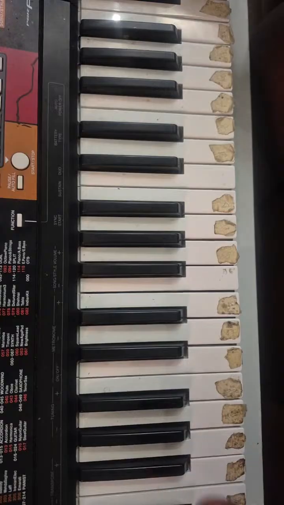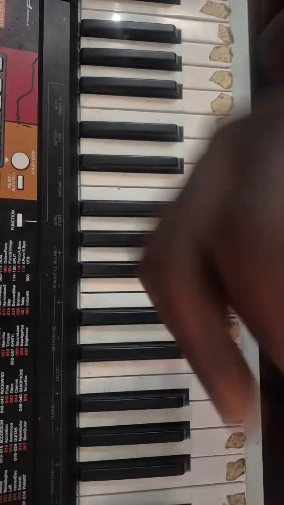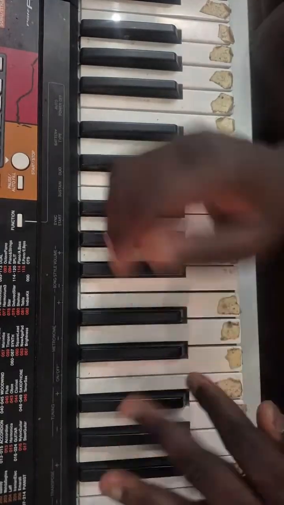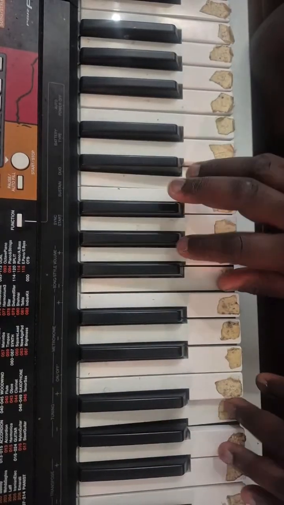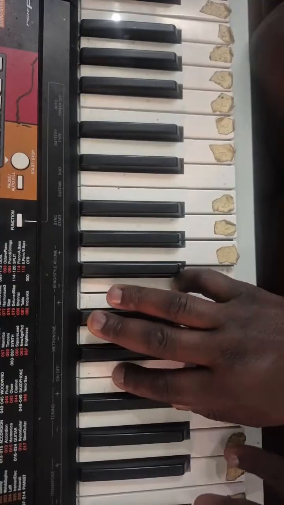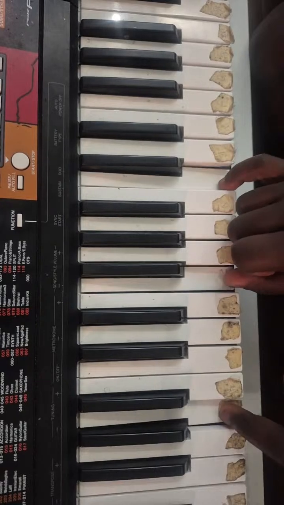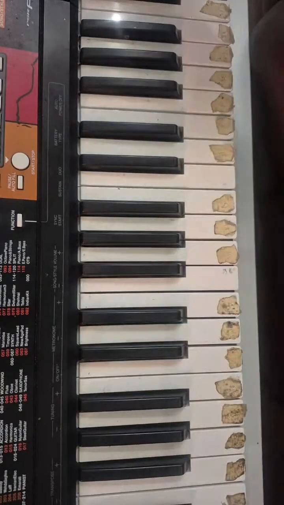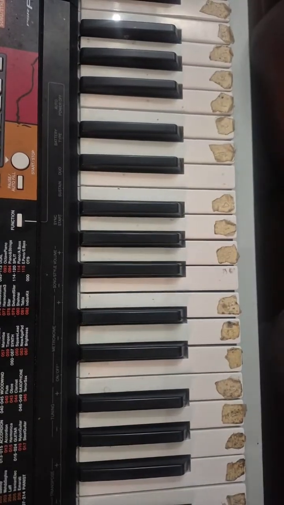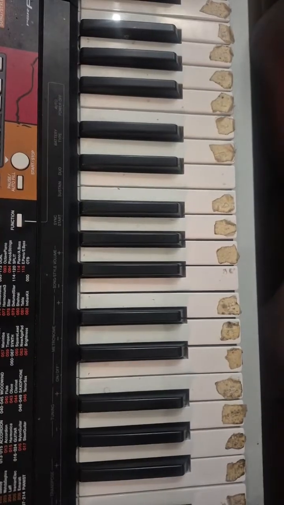So you can try it. Just go on, try it. Try to get used to it because it takes a bit of time to get used to. All right, so drop 2 voicings are very, very good. They change the way you sound from very basic to advanced, not even intermediate to advanced.